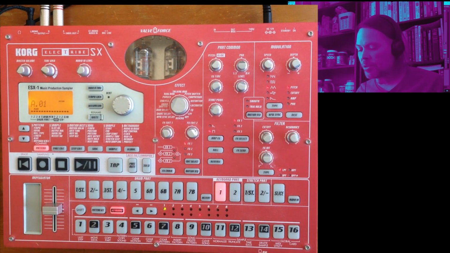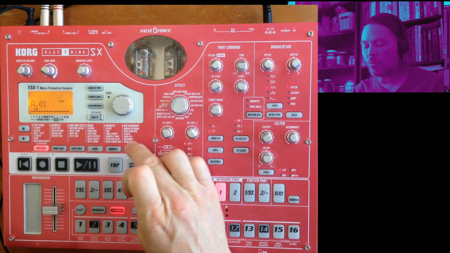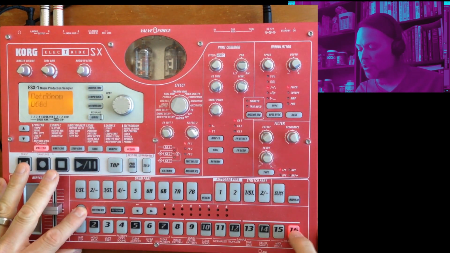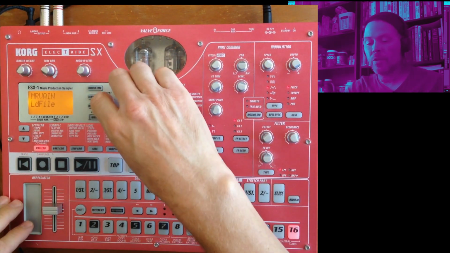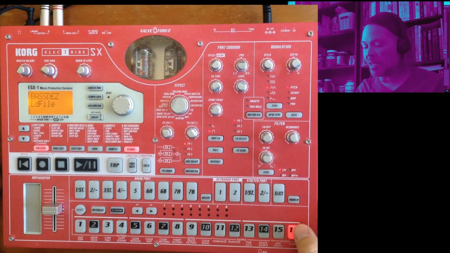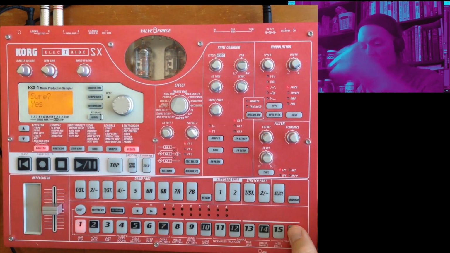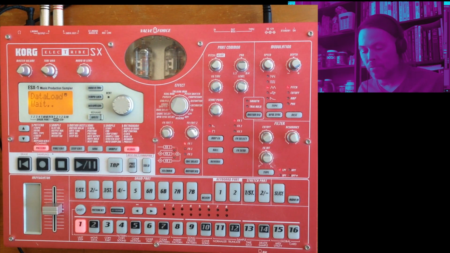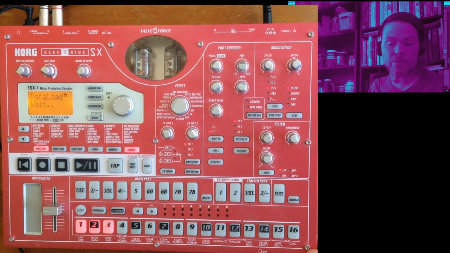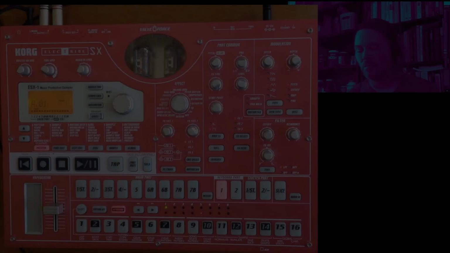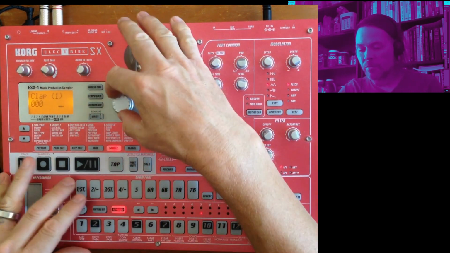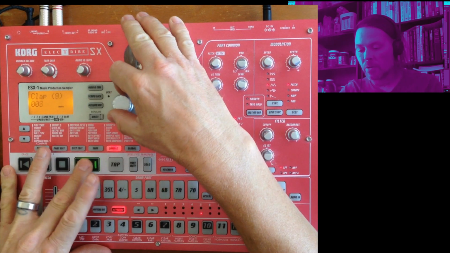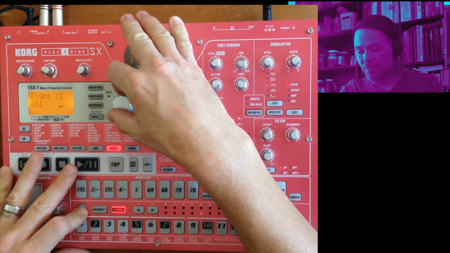Okay, so I have the samples on the card. I went to global, shift and pad 16. Load all, scroll down to Bass Des, Bass Designer. Am I sure? Yes. Now it's loading. Let me find something to put underneath this thing so it's not wobbly. Okay, it's all loaded up. Let's listen to some of these samples. Nice and punchy.